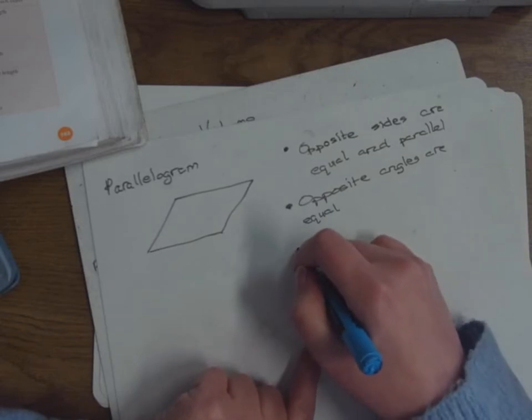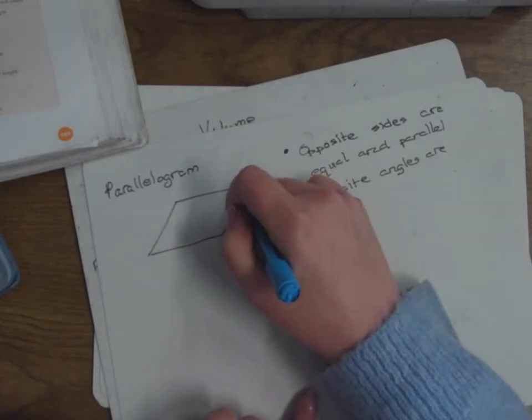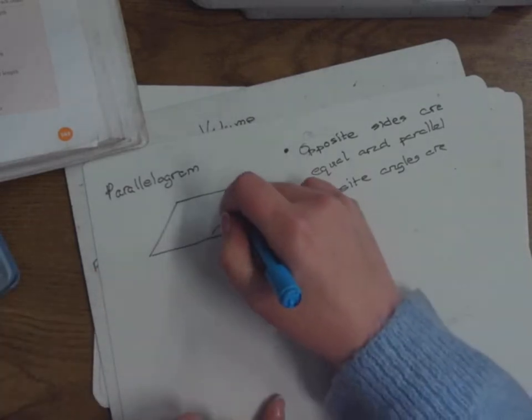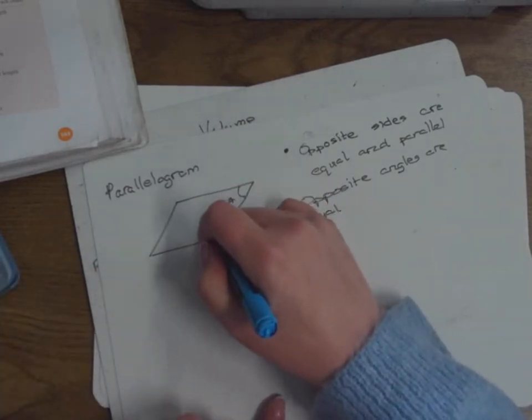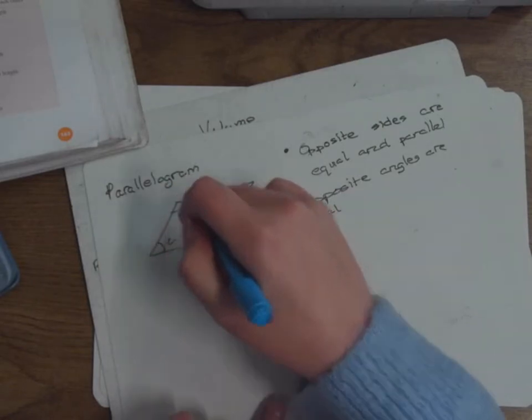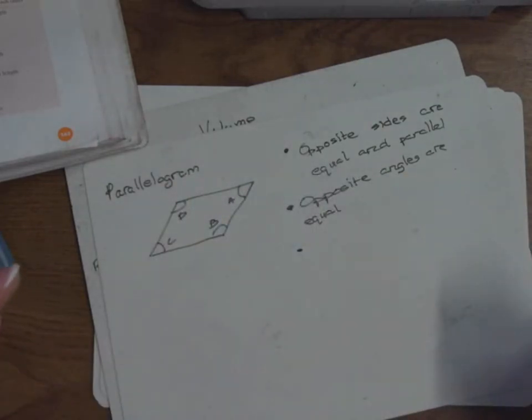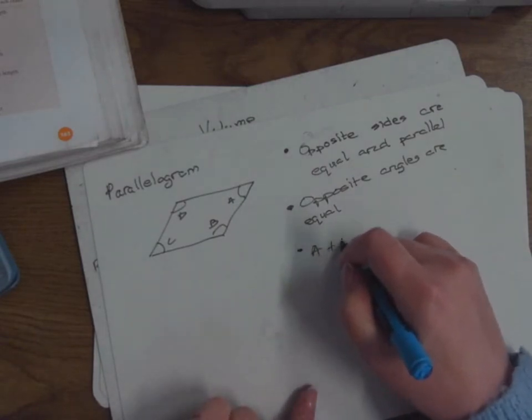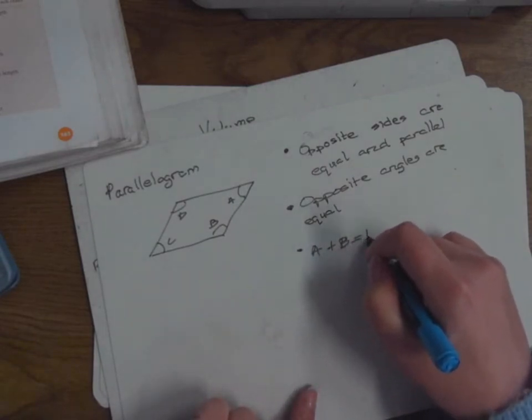And also, girls, the adjacent angles, so that angle and that angle. Will I just call this angle A, and angle B, and angle C, and angle D? If you take any two adjacent angles, they add to 180. So A plus B will give me 180.